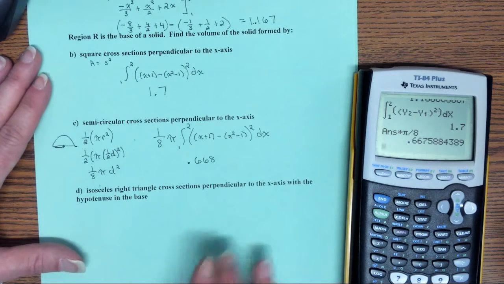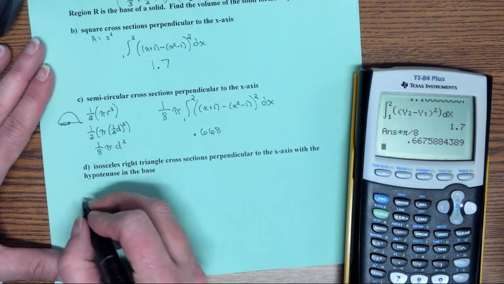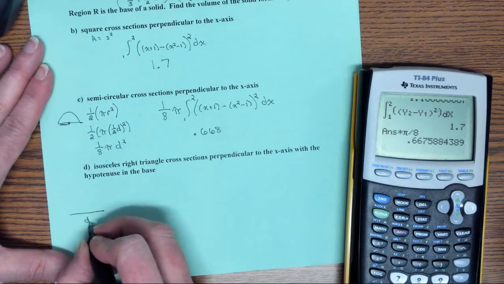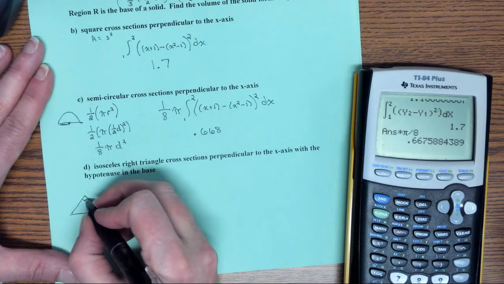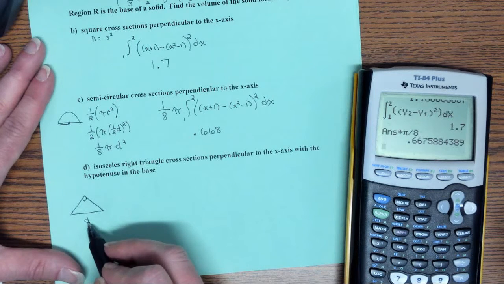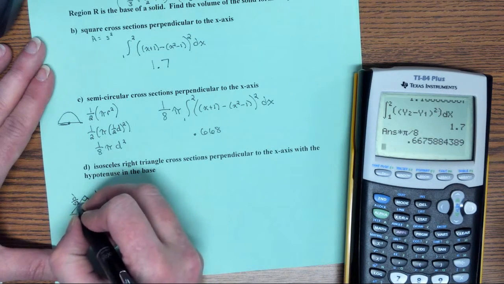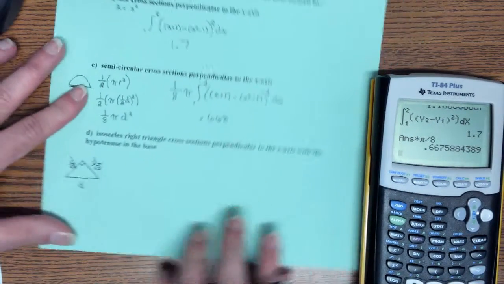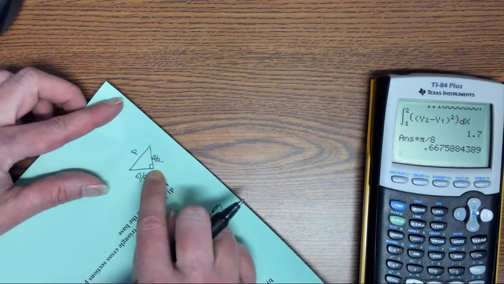Now, if it was an isosceles right triangle with the hypotenuse in the base. Ooh, that one's different. So the hypotenuse is in the base? Oh gosh, okay. So that base is my distance between the two functions. And it's a right triangle. Now I know that an isosceles right triangle has side root 2. So to work backwards, this would be d divided by the square root of 2, right? And if I look at this in a different way, I turned it, this is the height and the base of that triangle.